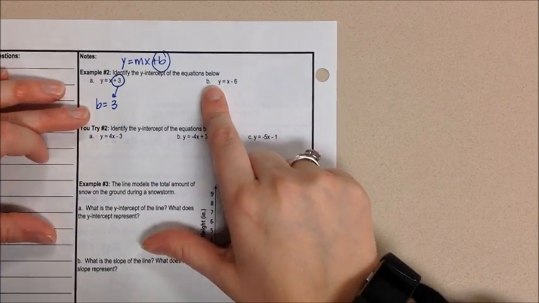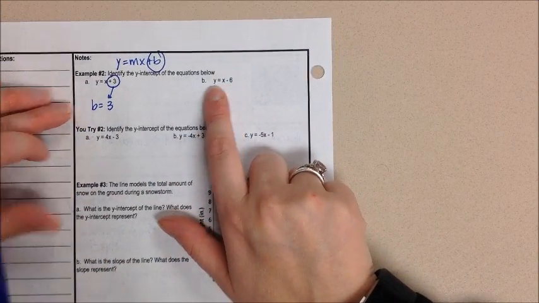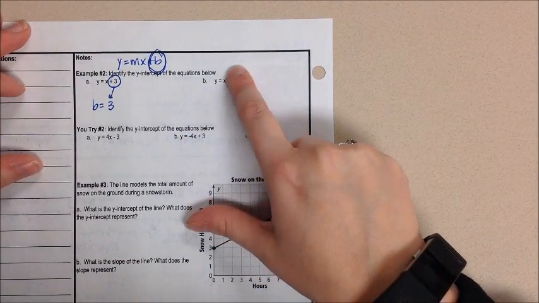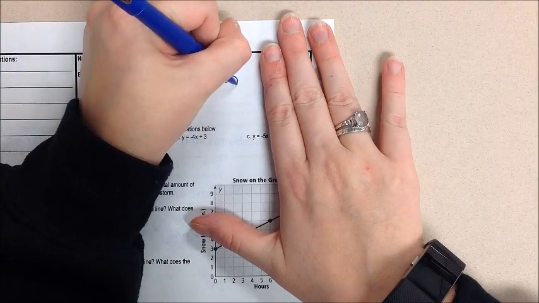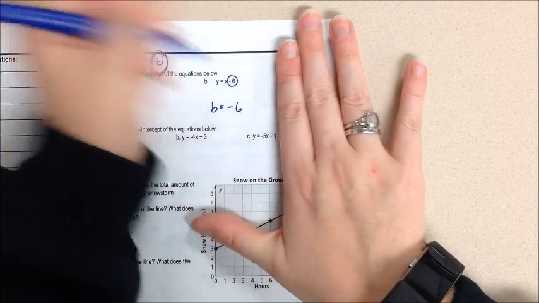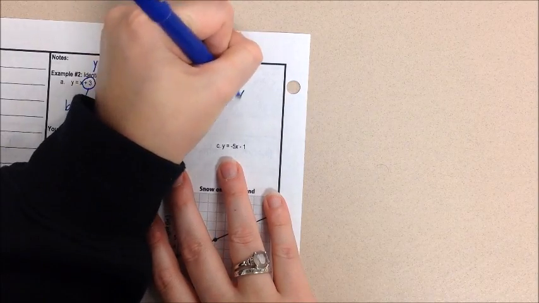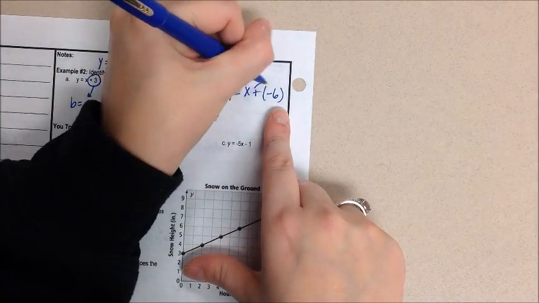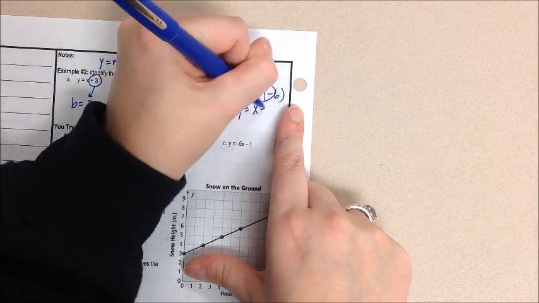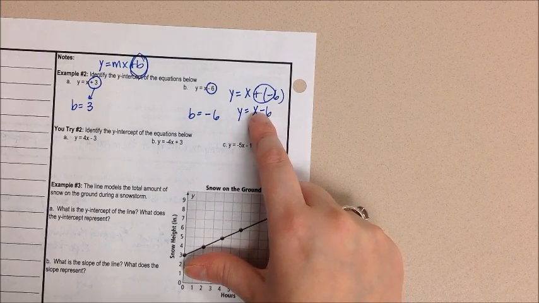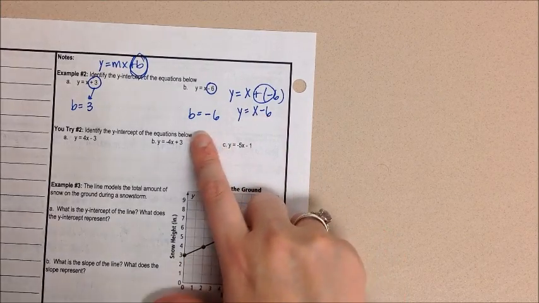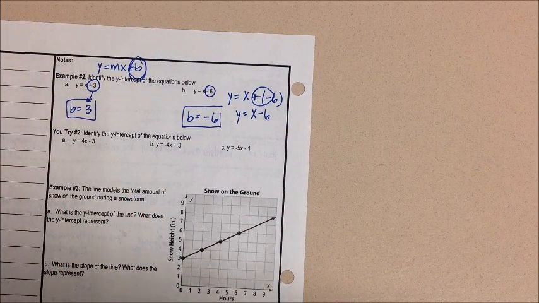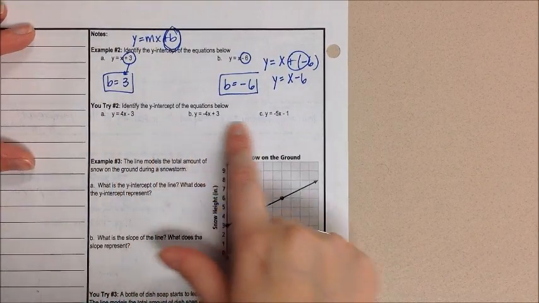Now I'm going to look at B. B looks a little bit different. I have a subtraction sign. My form is plus b. So in order to have that subtraction sign there, that means that b had to have been negative, because when I wrote it out like this, y equals x plus -6, well, remember, we don't like to have plus a negative, so we just change that to y equals x minus 6, because adding a negative is the same as subtracting. So here, my y-intercept is -6. Go ahead and do the U-try number 2.